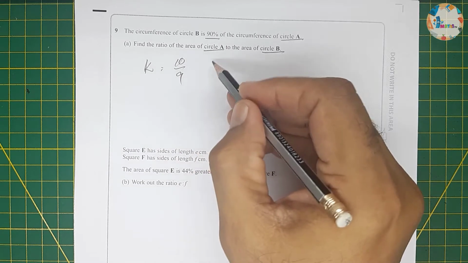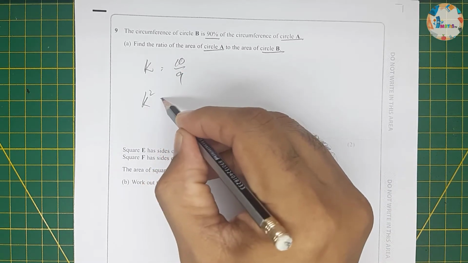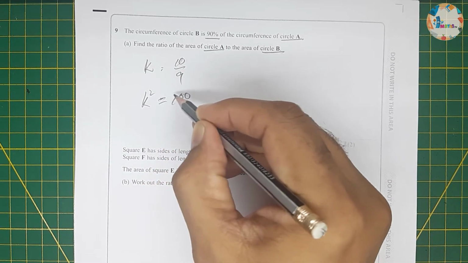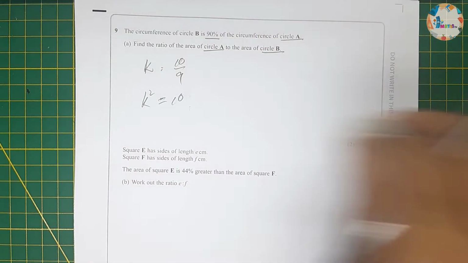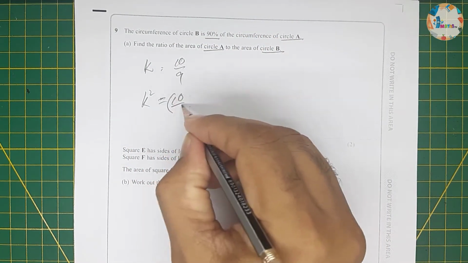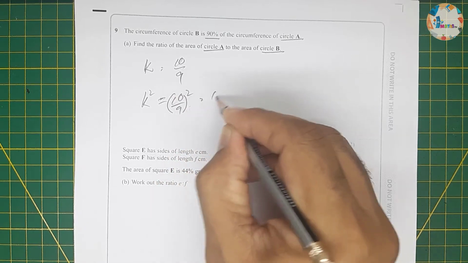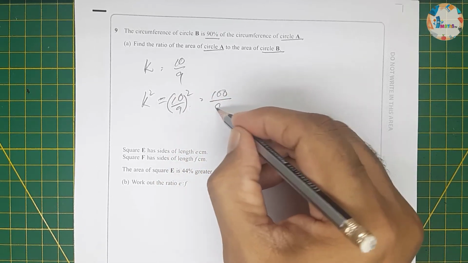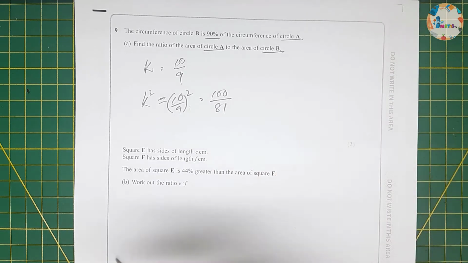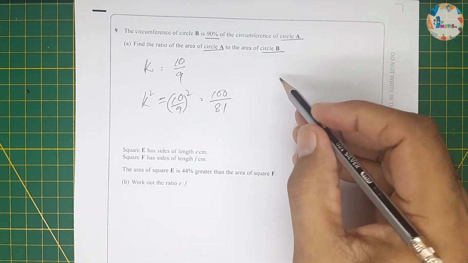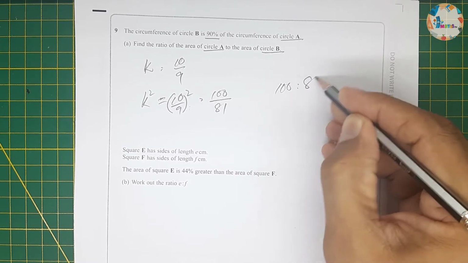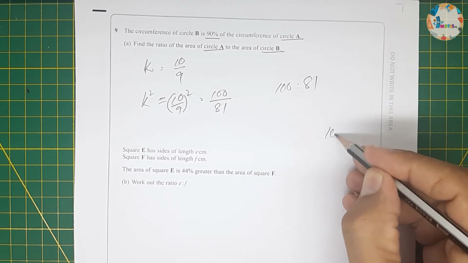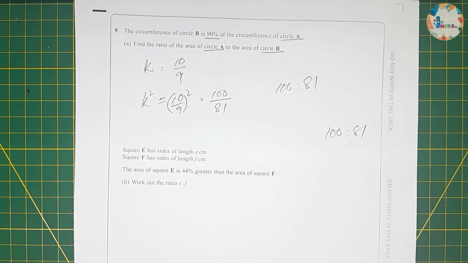For the area, we will be using K squared, which is 10/9 squared, which is equal to 100/81. So the volume ratio will be 100/81. This will be our answer, 100/81.